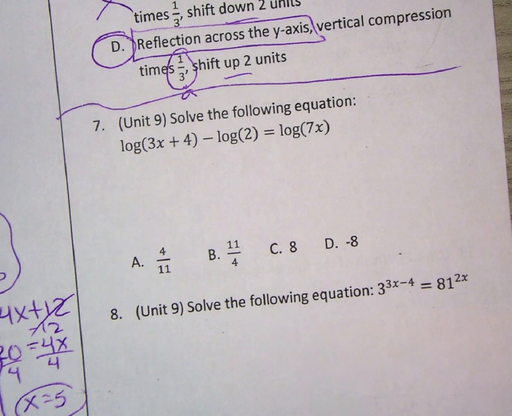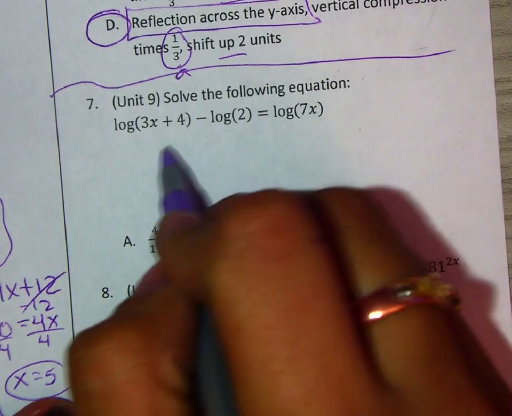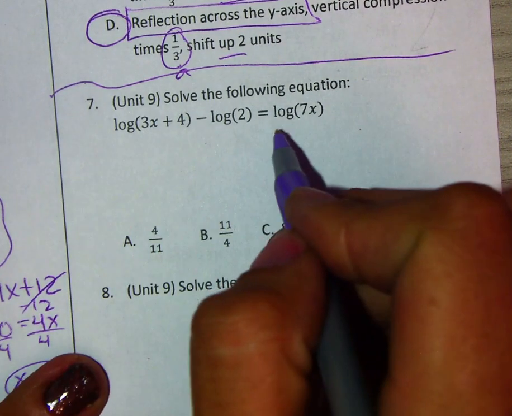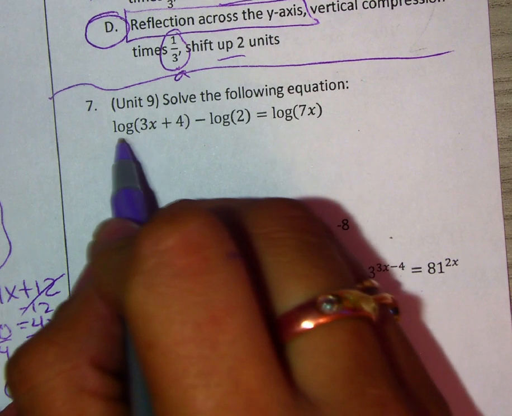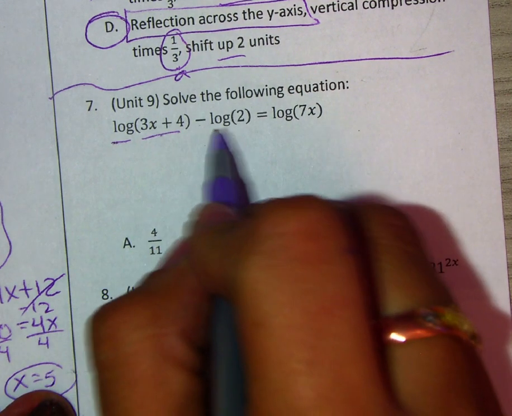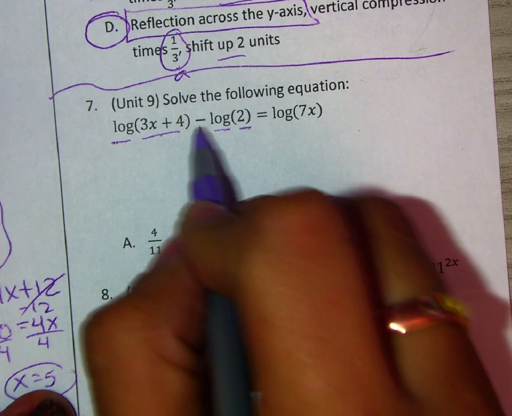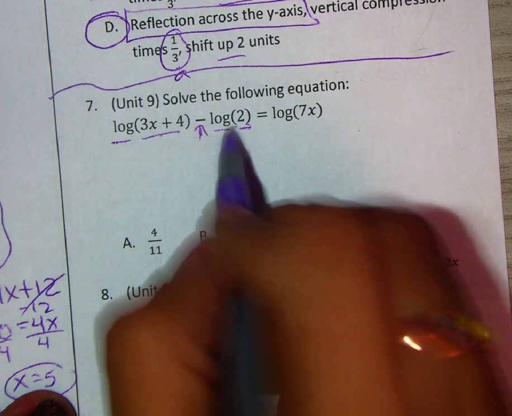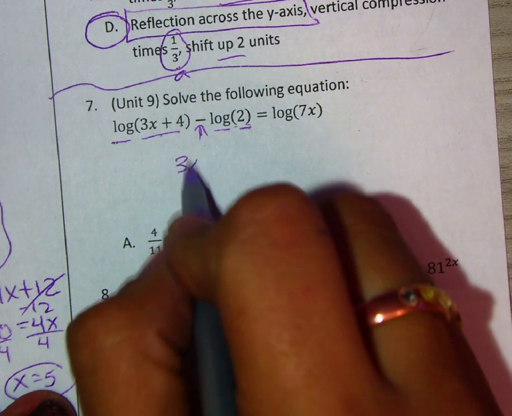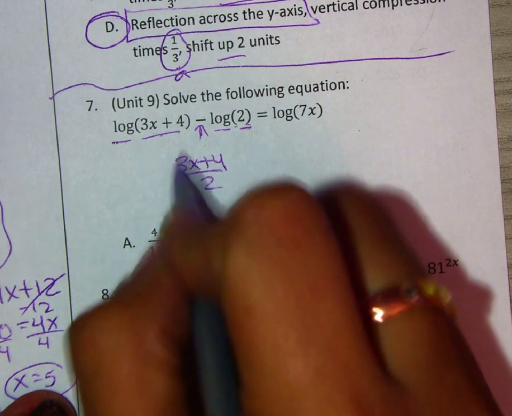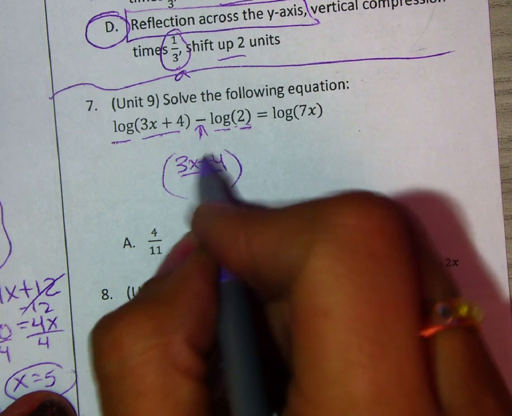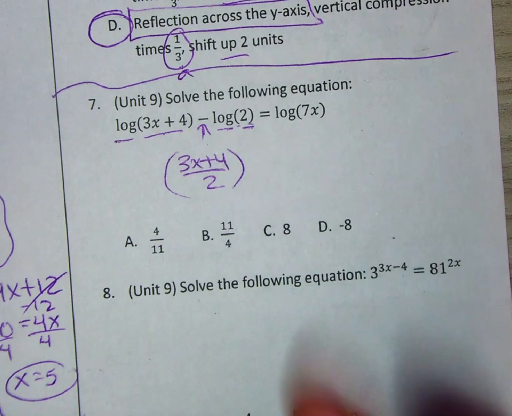All right, last two problems on Unit 9. It's asking to solve the following equation. Here we have a log with an argument minus the log with an argument. Every time there's a minus, we're going to divide the arguments: 3x plus 4 divided by 2. So that's just the log property that states this is how you condense it.